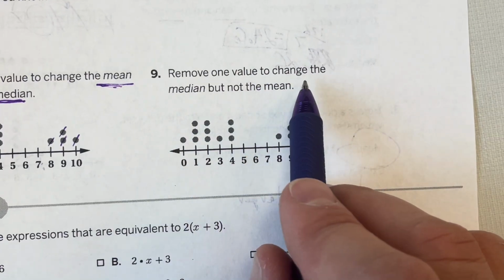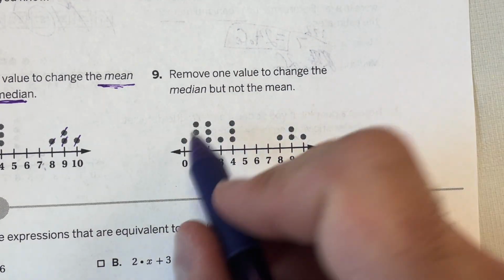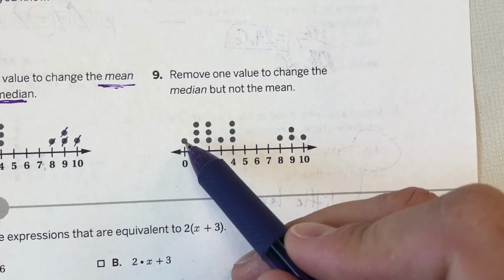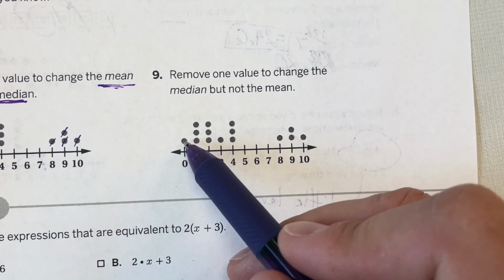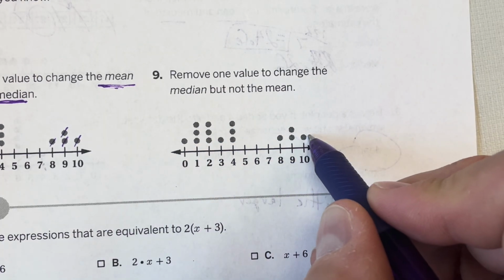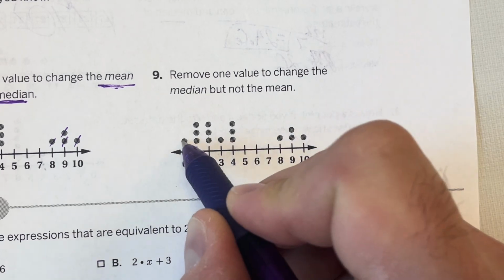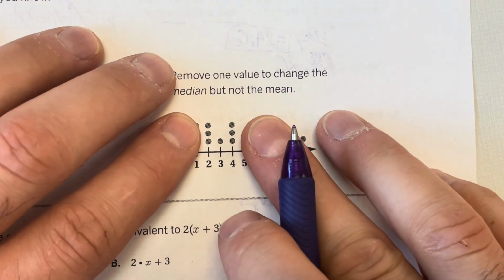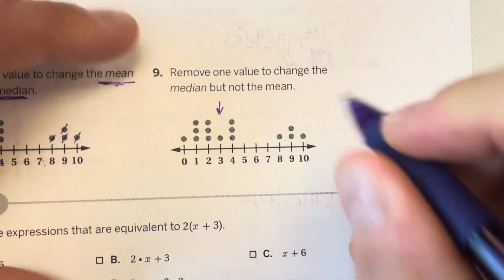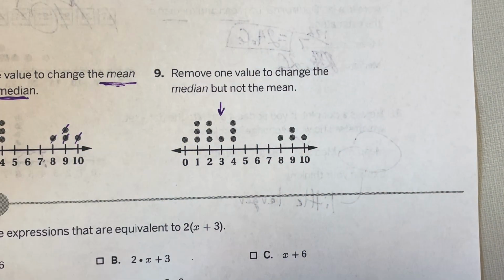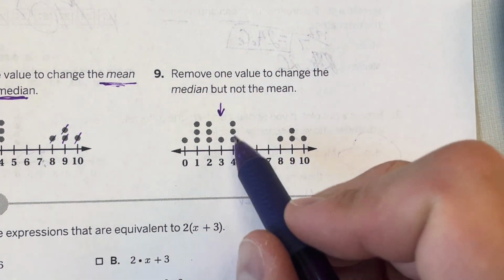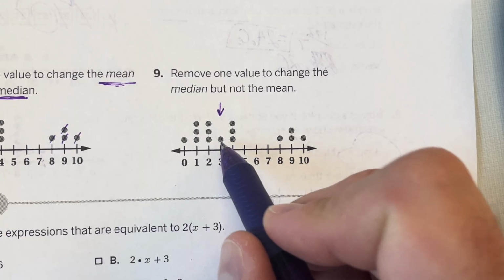Remove one value that would change the median, but not the mean. Okay. This one's an interesting one to think about. So let's look at where the middle is. I've got 4 here. If I cancel out those 4 with 1, 2, 3, 4, then now my middle is here. 3 is my middle. Oh, that's the same stupid set of points. Okay. So I want to change that.